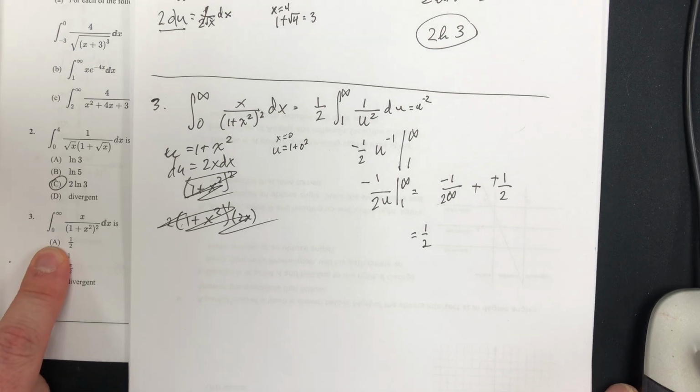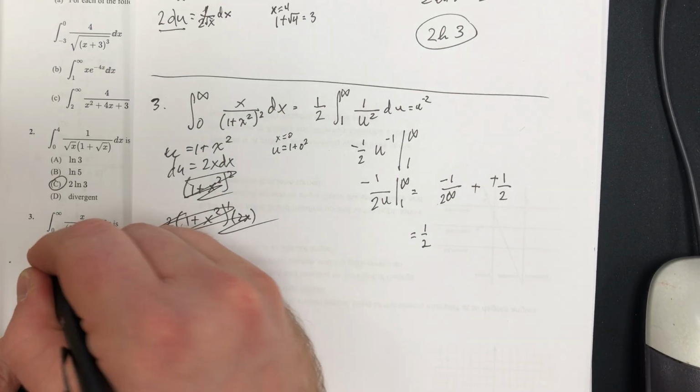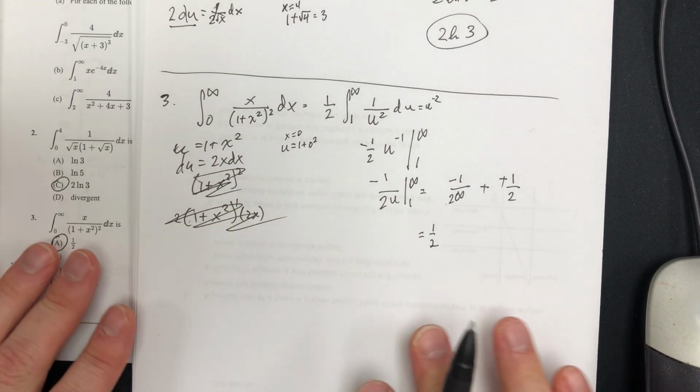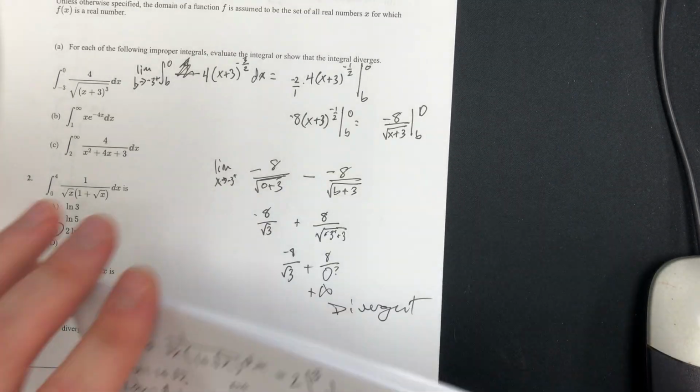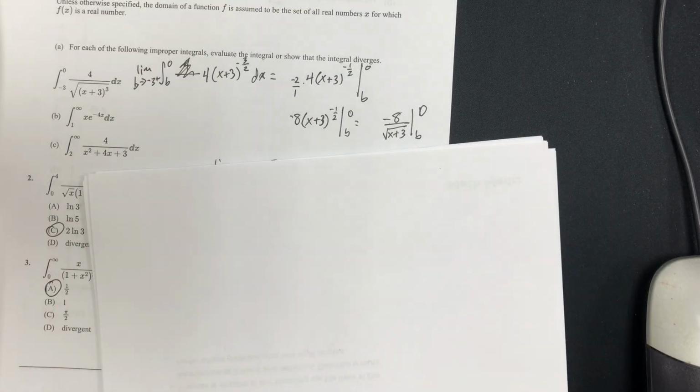I see 1/2 as an answer choice. It's the right one! Yay! Thanks, College Board. Okay. Let's keep going. All right.